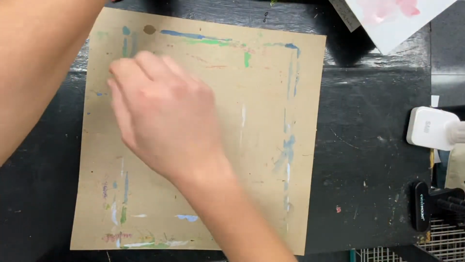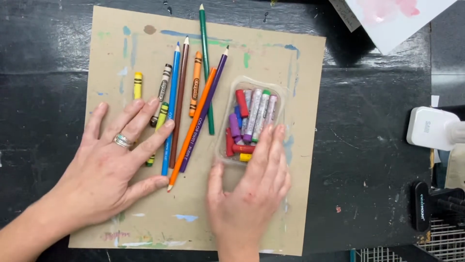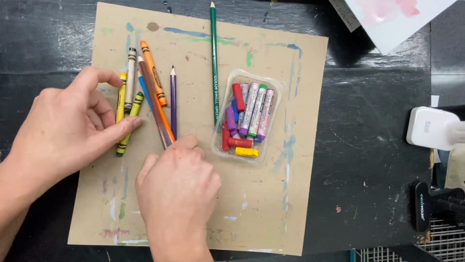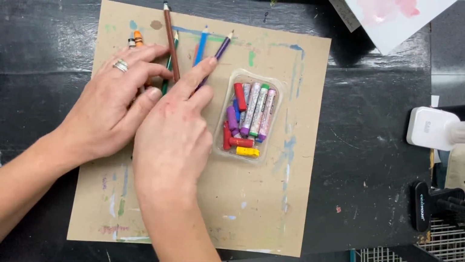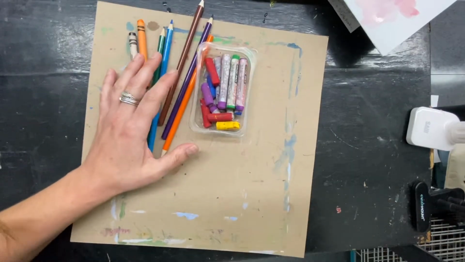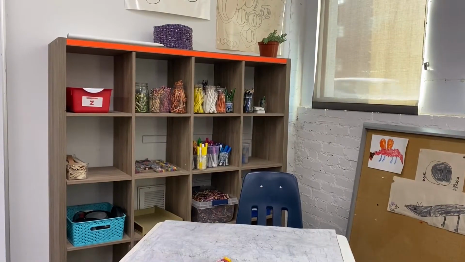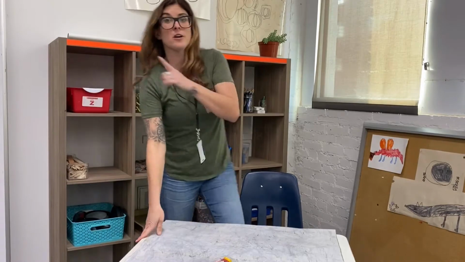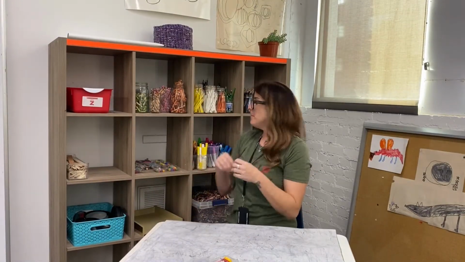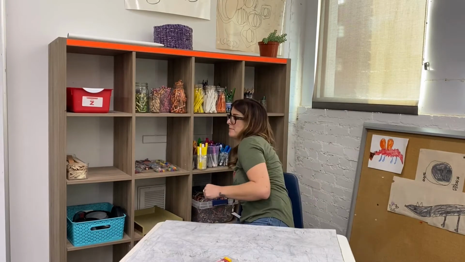So now we're going to move on to creating value with dry mediums, colored pencils, crayons, and oil pastels. So stay tuned for that. Hey guys, so I am over here at the drawing studio, and I'm going to show you how to create value by using dry mediums.